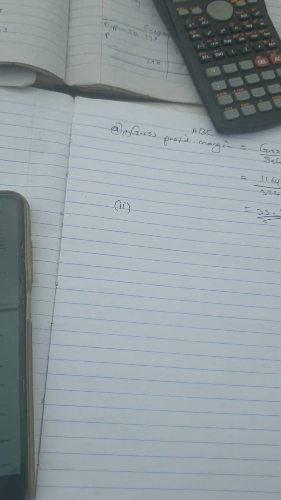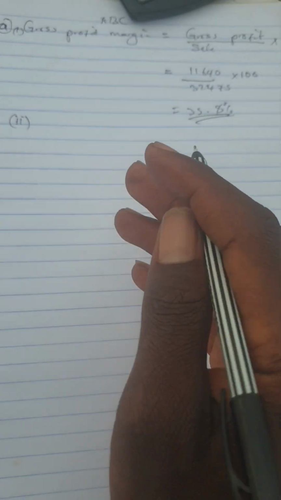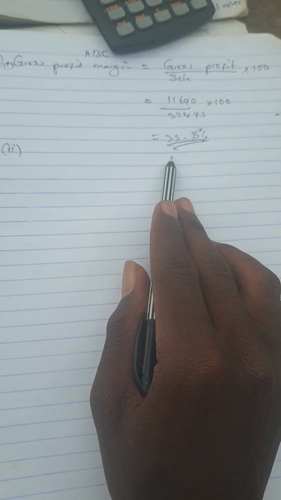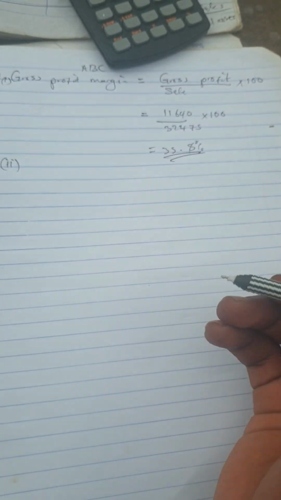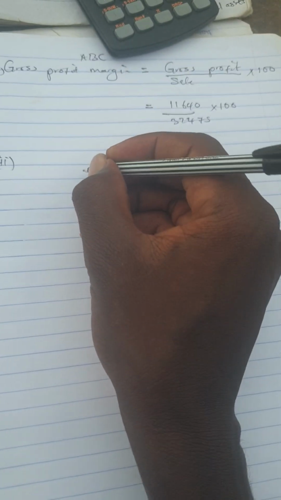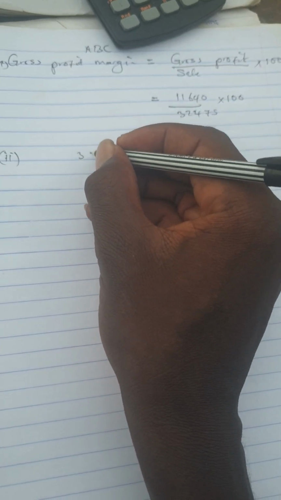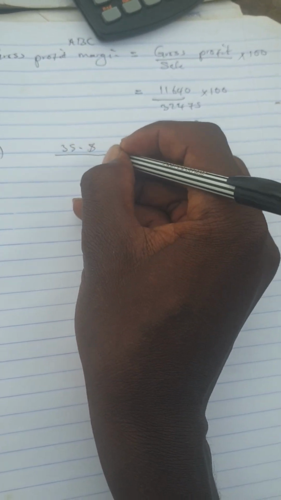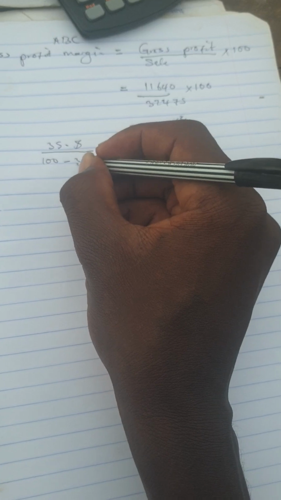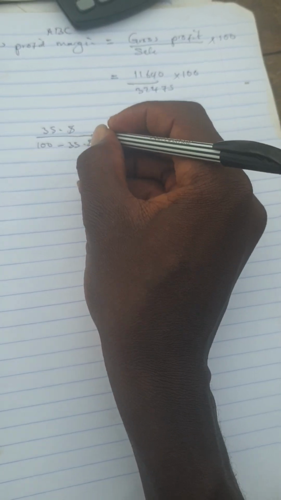On the conversion of margin to markup, since we already have a margin in question A and we want to convert it into a markup, we're going to get the same number, 35.8, and divide by 100 minus the same number, 35.8.